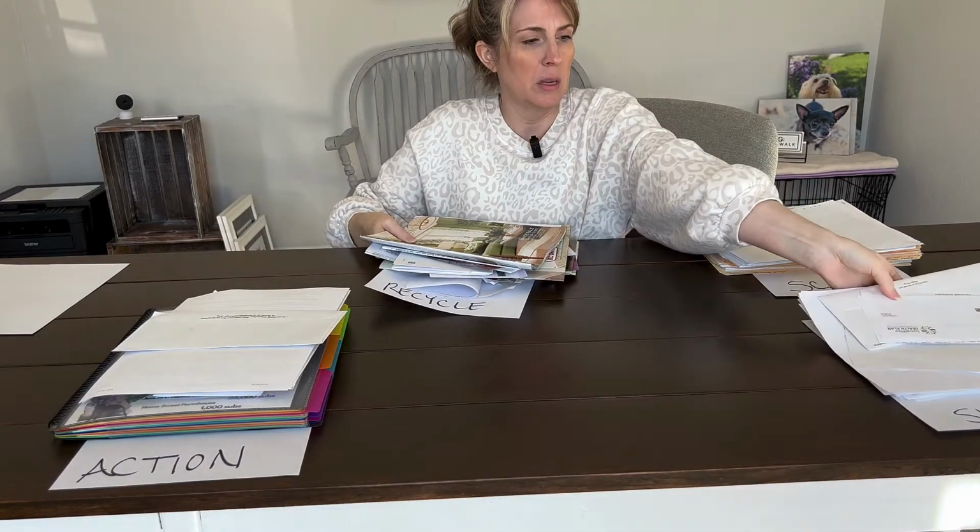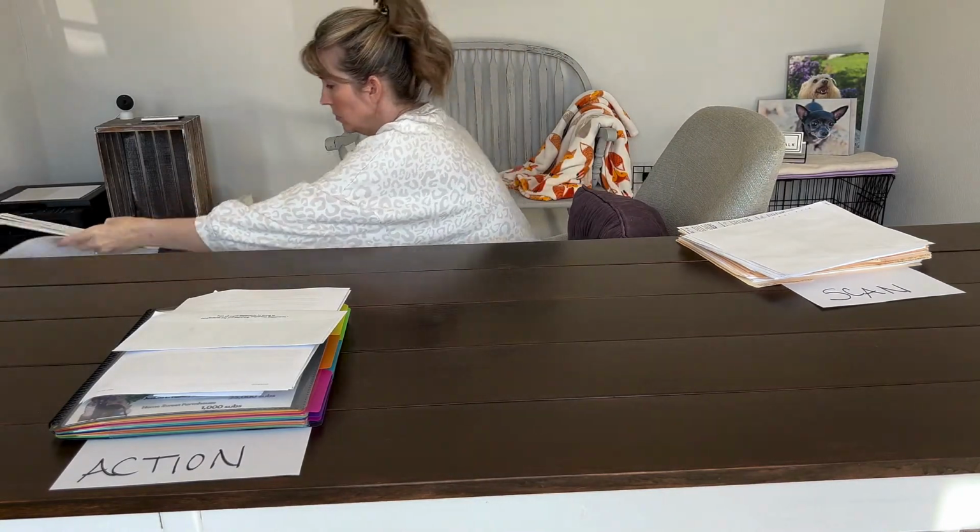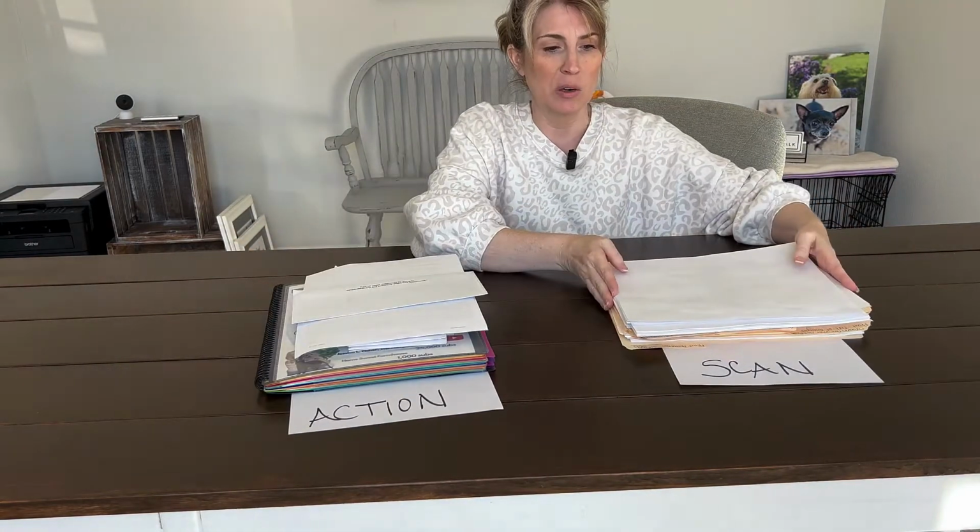Okay, so if I had anything to file, I would put it in this category. I don't have anything to file. This is actually an action item for me, so I'm going to set that aside. But you can see what we've gotten rid of already. This and this, because this is my shred pile, these I'm getting rid of immediately. So now all we have left is our scan pile and our action pile.